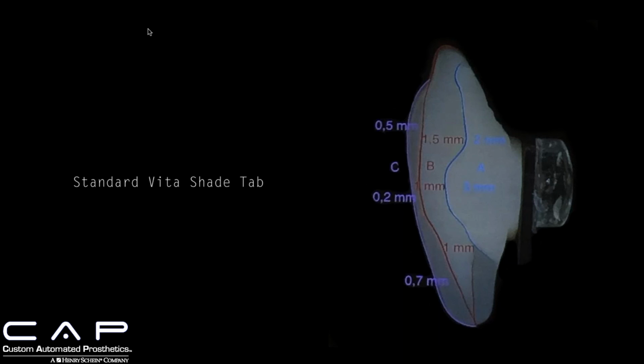I mean, they all measure the same thickness of what would be the body and the dentin and the incisal, and that's great and all. But if you are willing to think outside the box a little bit and look at a natural tooth, there's a lot more going on within a natural dentition than a three-layered plastic or composite shade guide. It's nothing but a color swatch or a tab.